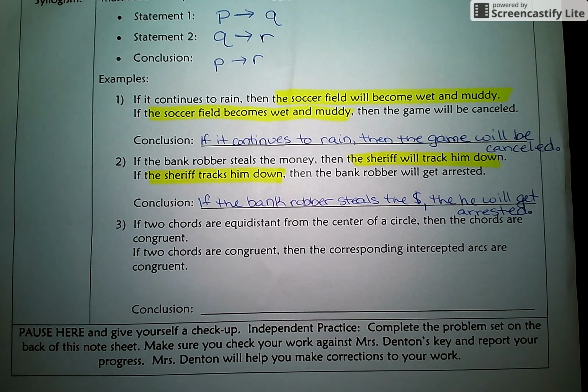All right. One final example for you. A geometry example. If two chords are equidistant from the center of a circle, then the chords are congruent. And if two chords are congruent, then the corresponding intercepted arcs are also congruent. Ooh, that sounds like a really mean theorem we did a couple weeks ago.